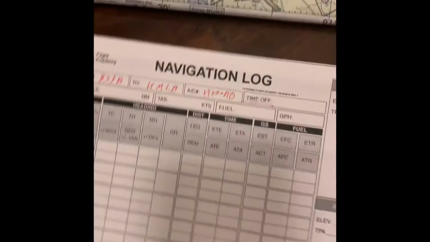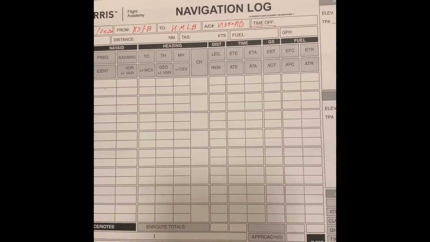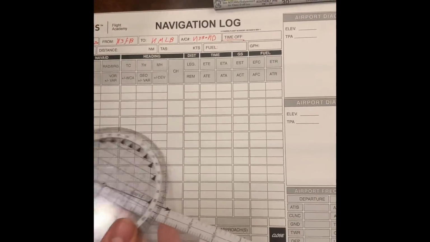Okay, so first thing, we've got our points here. The second thing I like to do is to get our heading.